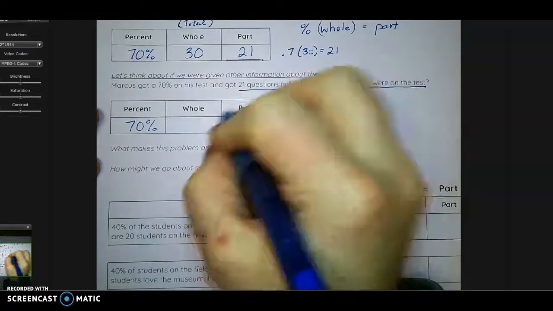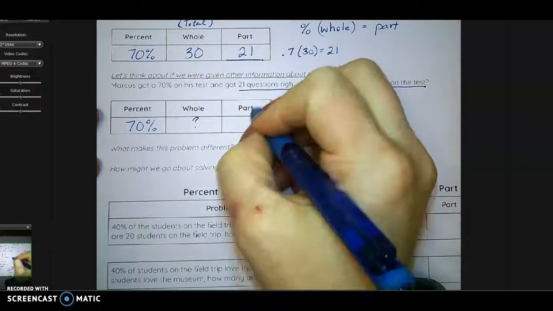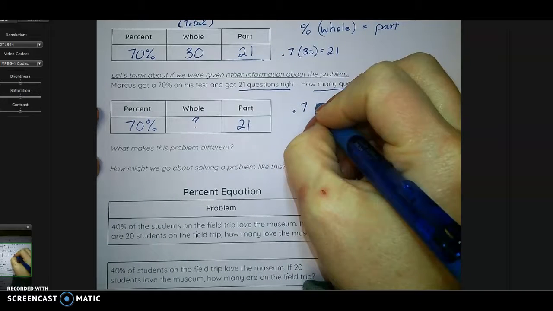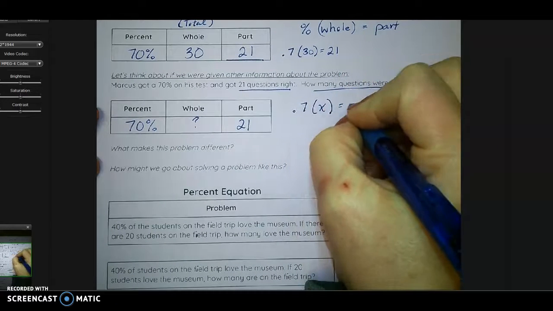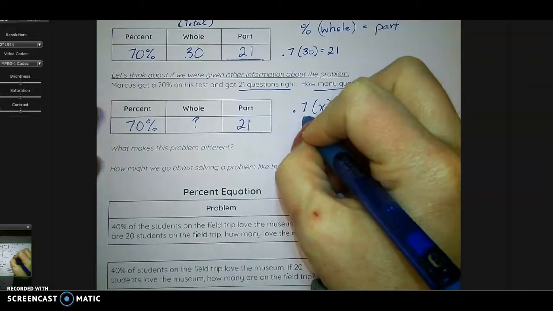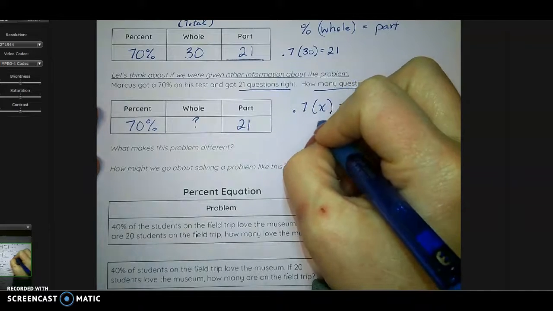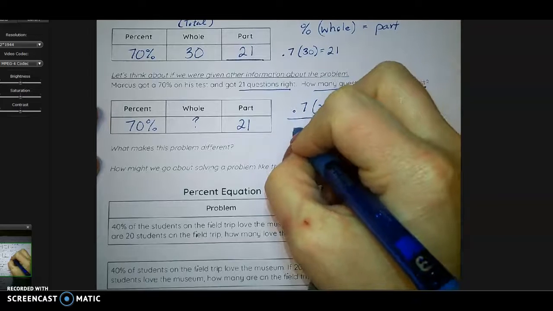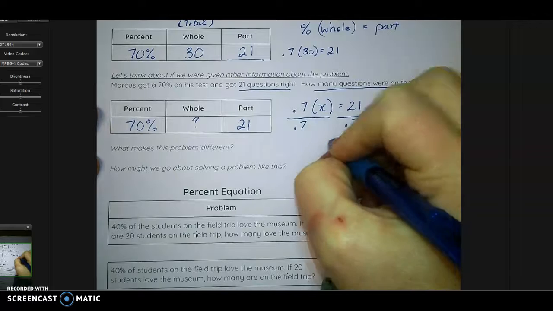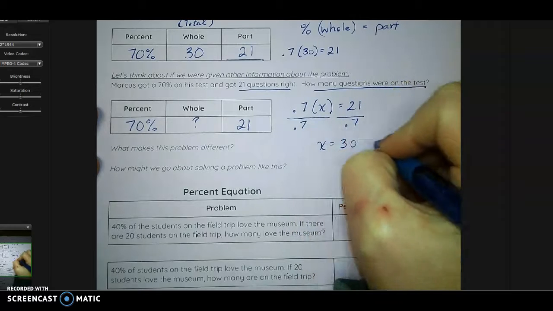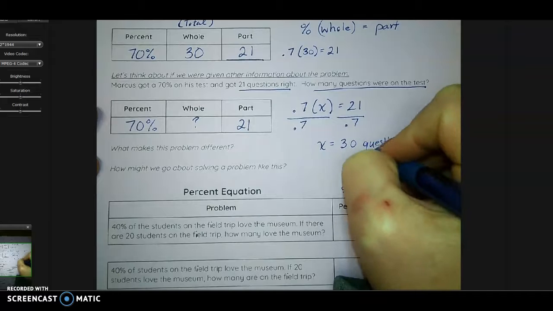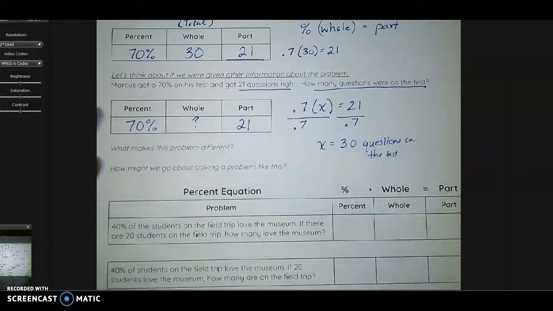So that means I don't know how many, but I got 21 right. So that means I found 70% of something that I don't know, and that equals 21. Well, remember, this is multiplication. To find the answer to my problem, I'm going to need to undo that by dividing by that same coefficient. So we find out that there were 30 questions on the test.